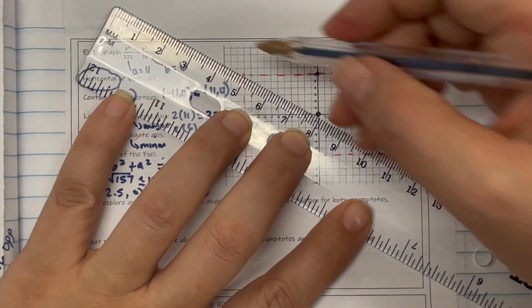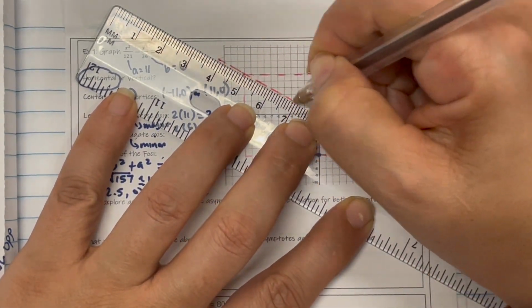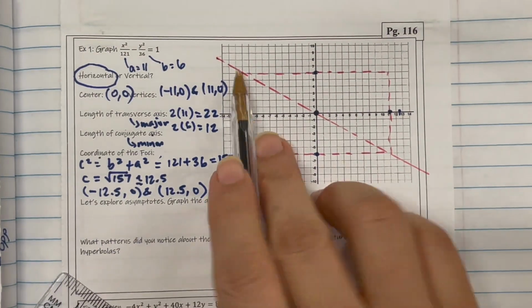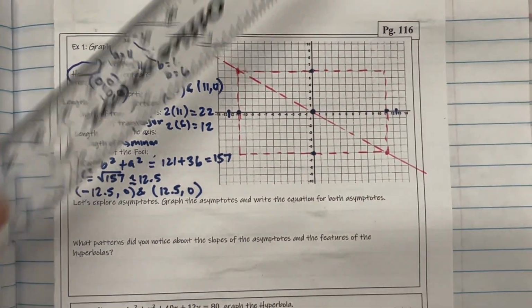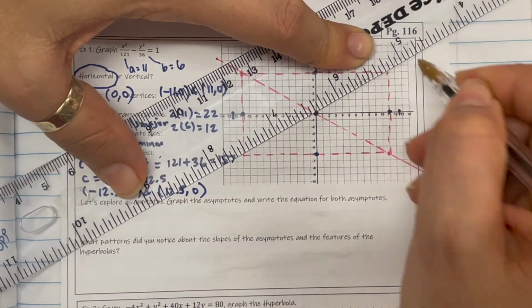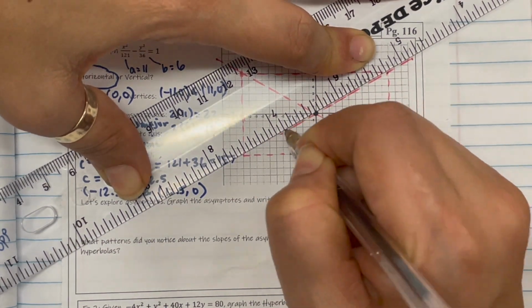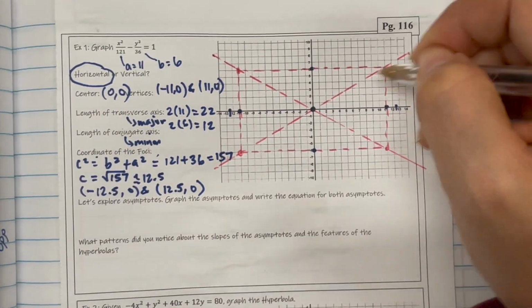So this is one asymptote here. And then the other diagonal to the other diagonal will give me the other asymptote. And you can notice that they go through the center. So your asymptotes go through your center. It just happens that this center is at 0, 0.